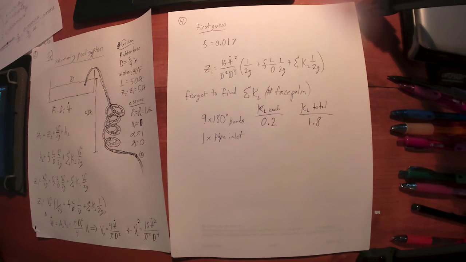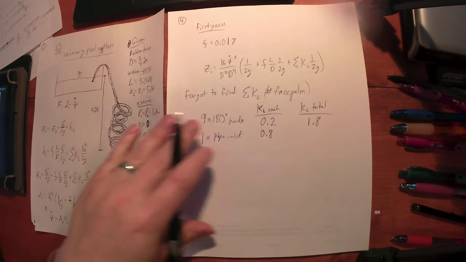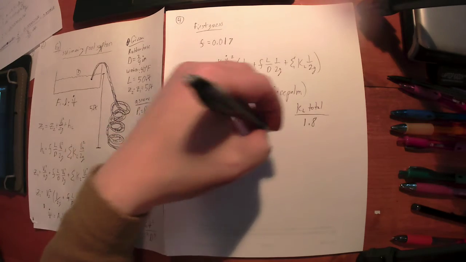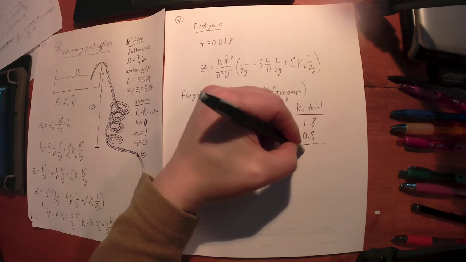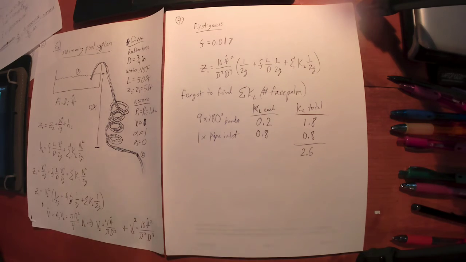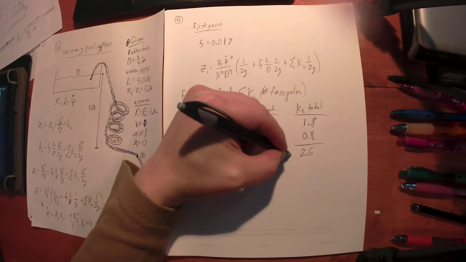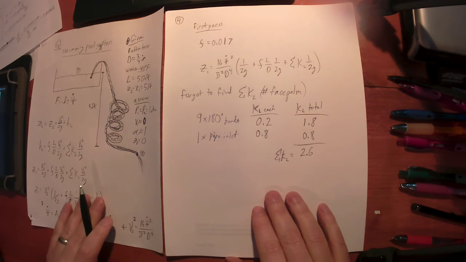So let's just say 0.8 is a reasonable estimate. We're making assumptions here, but we just want to make sure it's clear that there are going to be some minor losses here. So what is that? 2.6. Some KL, the total there, we'll say approximately 2.6. That's a reasonable estimate, I think.